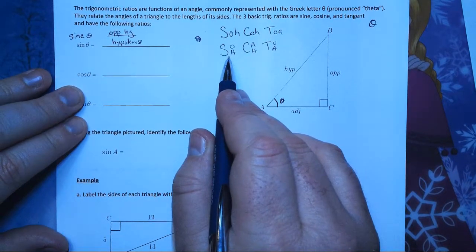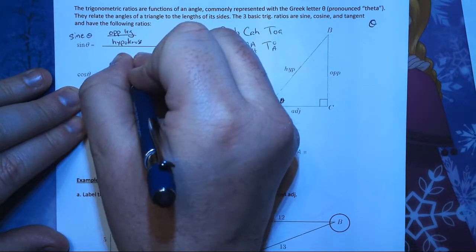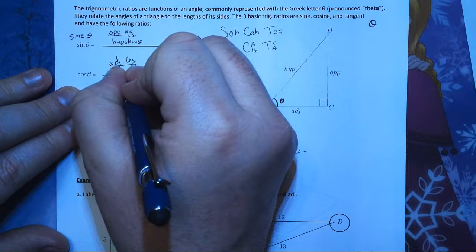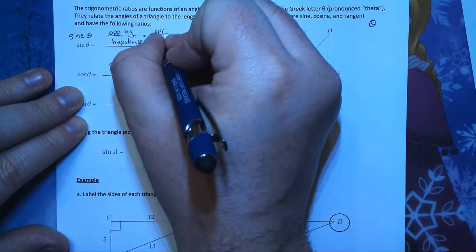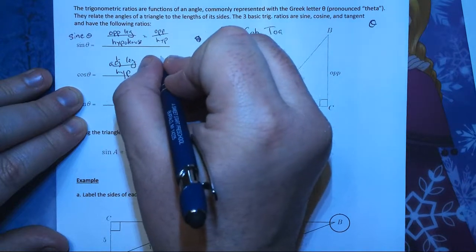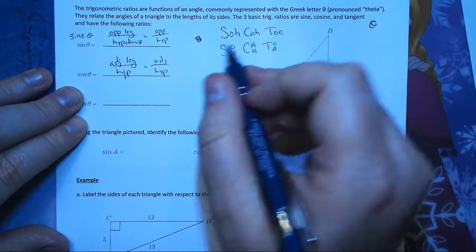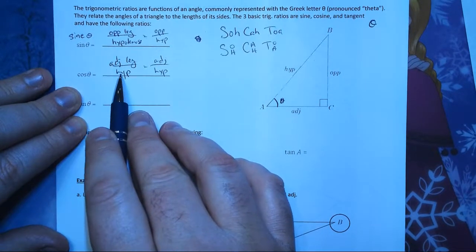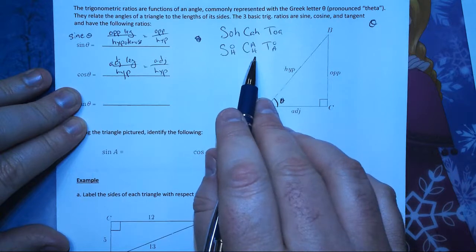We have cosine, which is the A, stands for adjacent leg, over the hypotenuse. And usually when we write this, we just write ADJ over HYP, okay? And once again, cosine is adjacent over hypotenuse, is CAH. So there's the CAH.